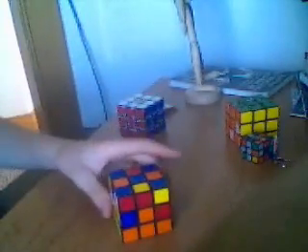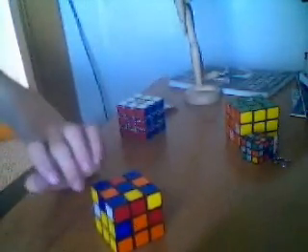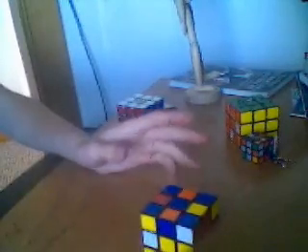I know it can be frustrating while trying to solve the cube, but just take a deep breath every once in a while, take a little break, just try not to get too angry.